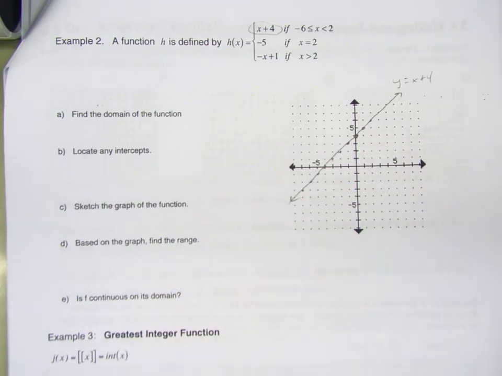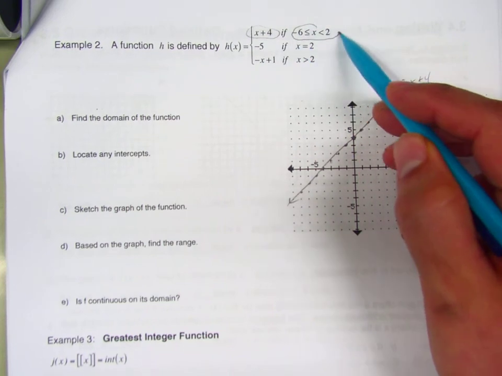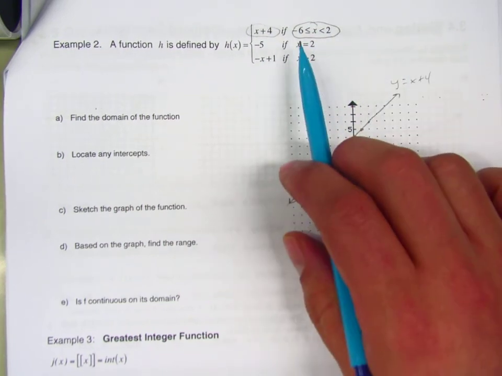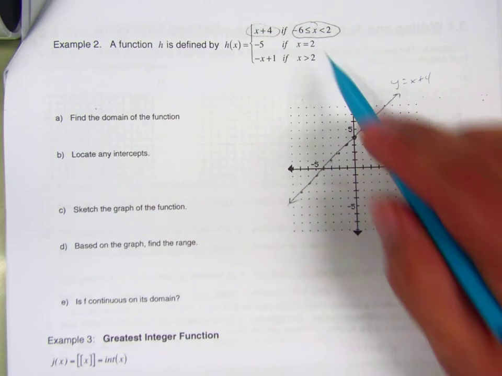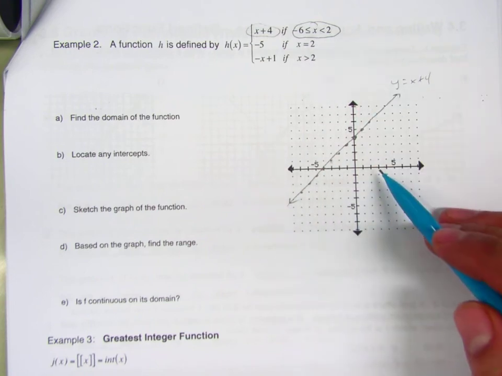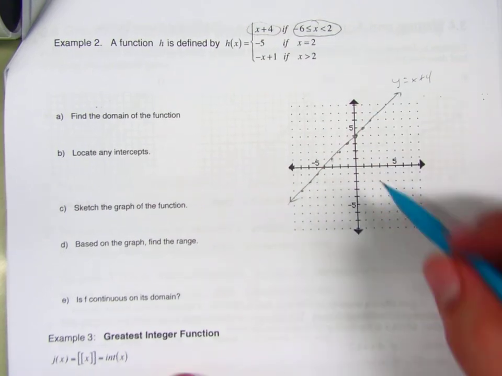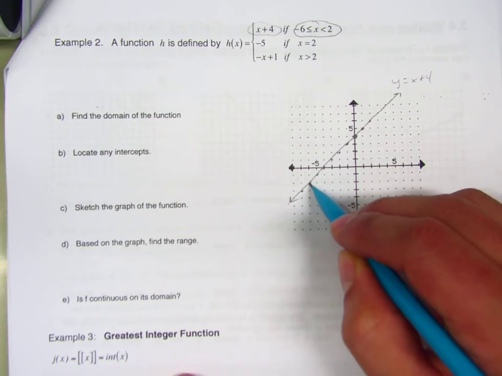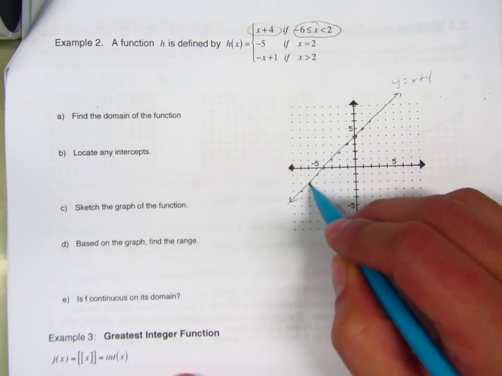Correct? Now, what is this telling me? This is telling me that I really only want to graph this between x equals negative 6 and x equals 2. Does that make sense? So if you go to the negative 6 spot on the x-axis, the graph for it is right down here. Do you guys see that?